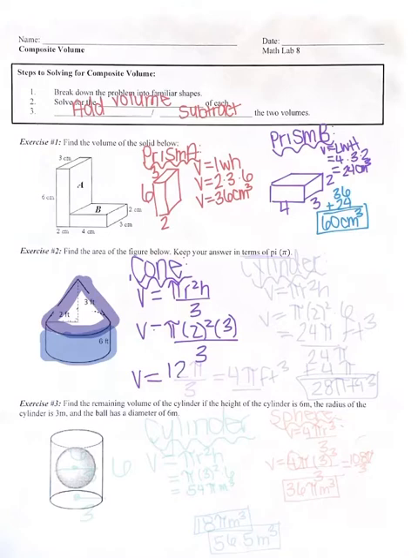So we have 12 pi over 3, which is 4 pi. I'm going to leave pi in my answer for now. It's going to get a little bit messy if I start putting it into decimals before then. Also, this question asks us to keep our answer in terms of pi. That means we never have to round it and actually multiply it by pi. We just keep that pi in our answer.